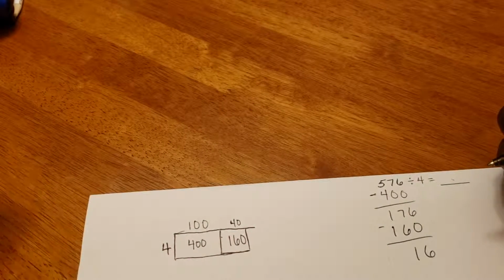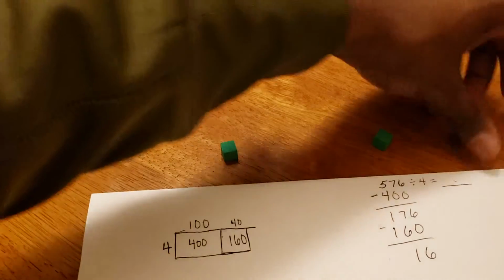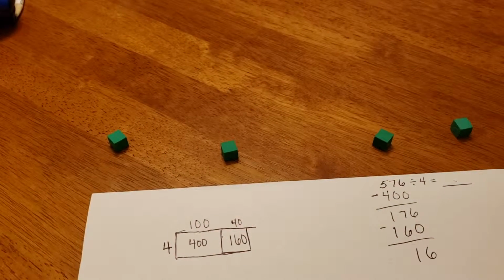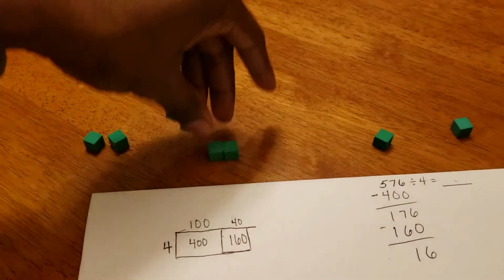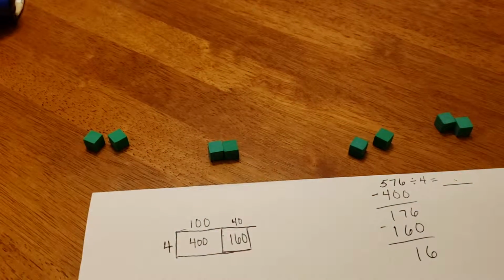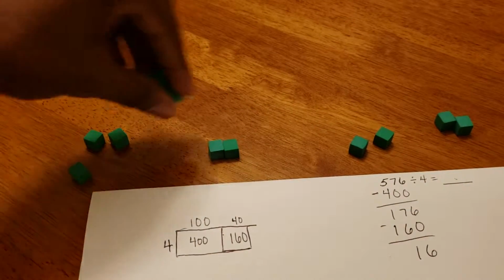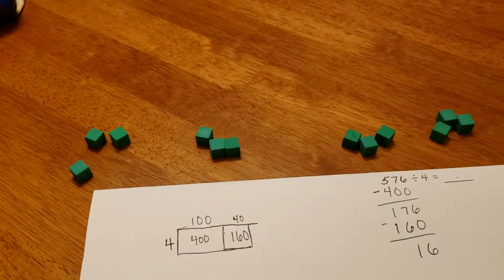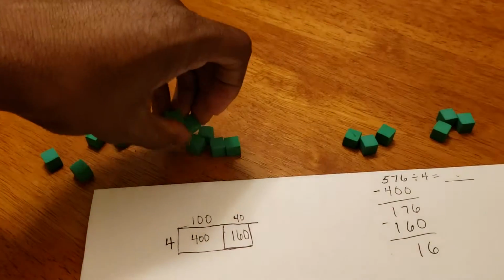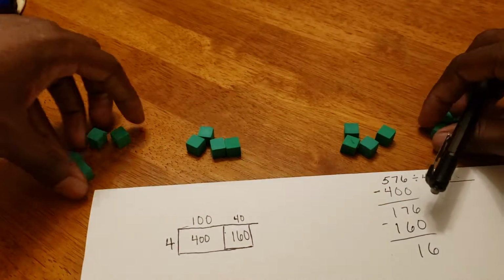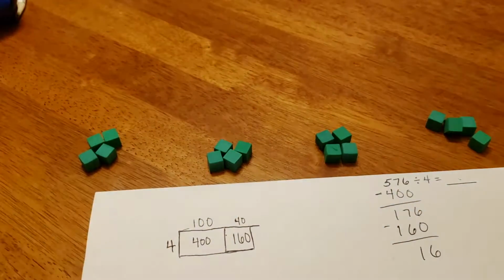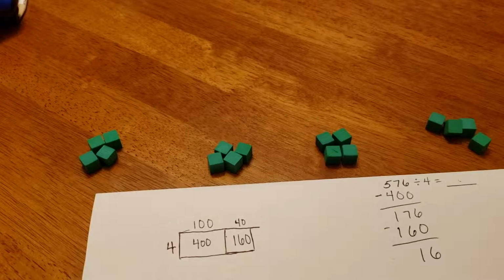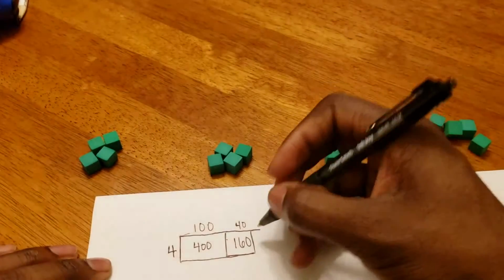Well, if I have 4 groups of 1, that would just be 4, right? If I have 4 groups of 2, that would be 8. If I have 4 groups of 3, that would be 12. And 4 groups of 4: 13, 14, 15, 16. Perfect.